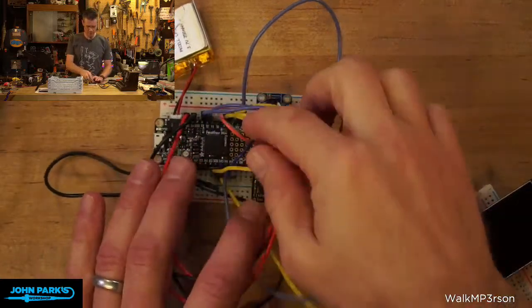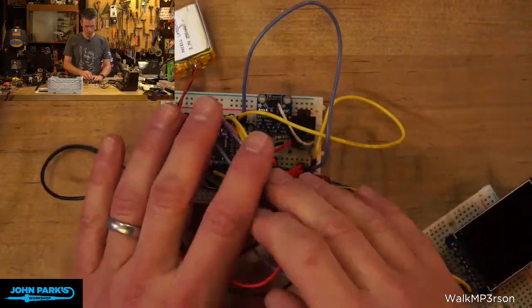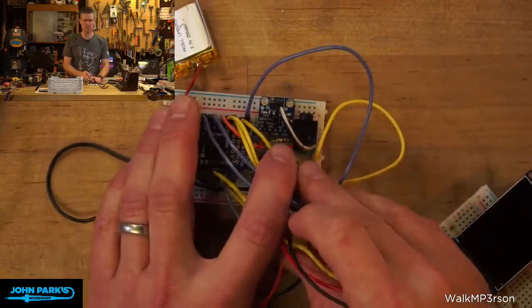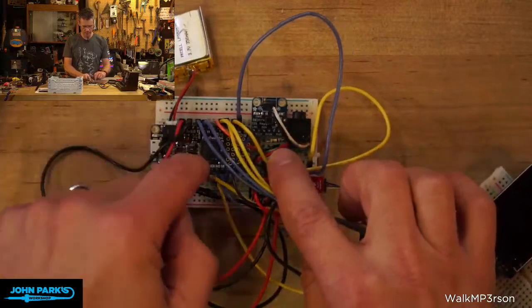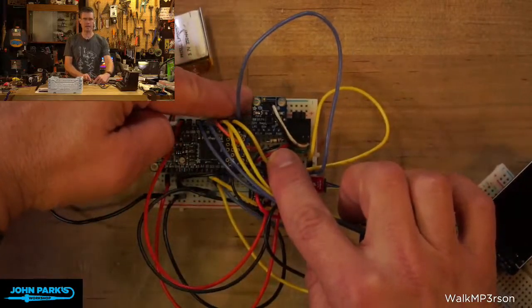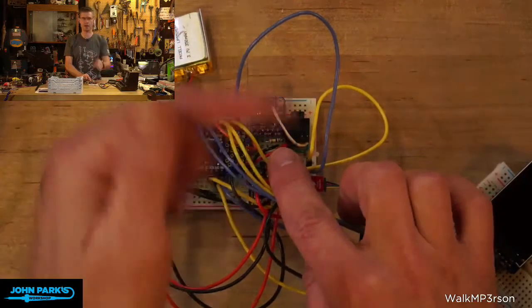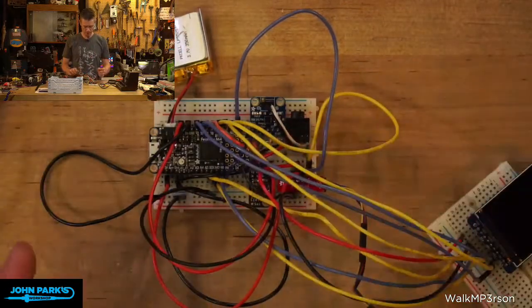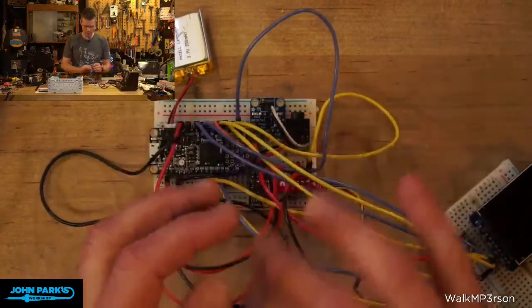So what we have here, Feather M4. I am sending out digital audio. It's kind of the best possible audio quality that we can get. Digital audio out to an I2S amplifier. So this is I2S decoding, turns it into an analog signal, amplifies it. And I've sort of discovered some things along the way in building this.